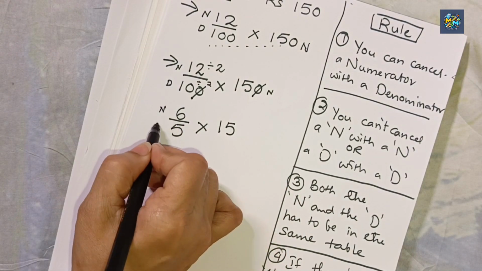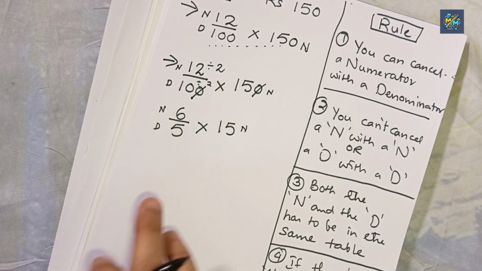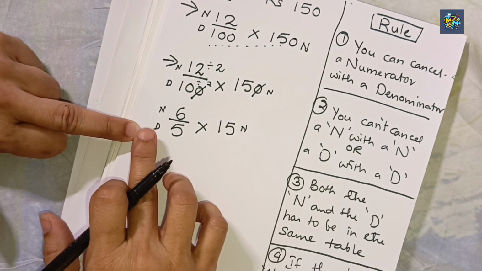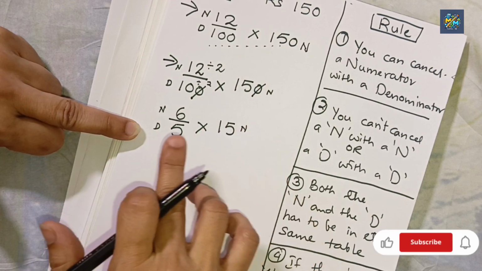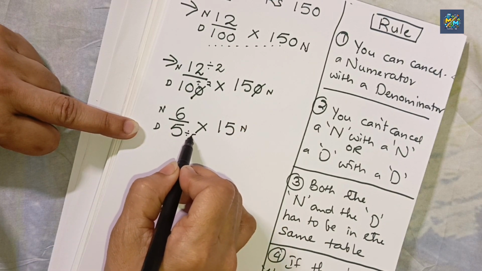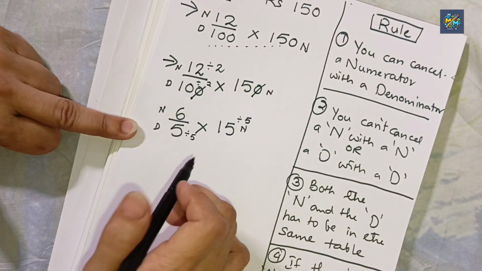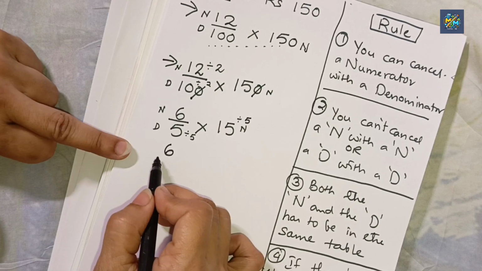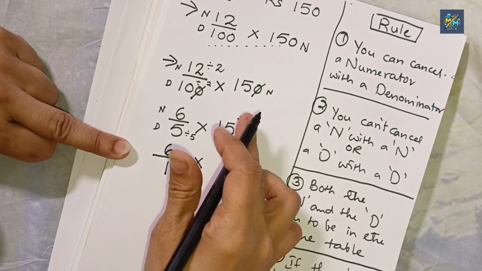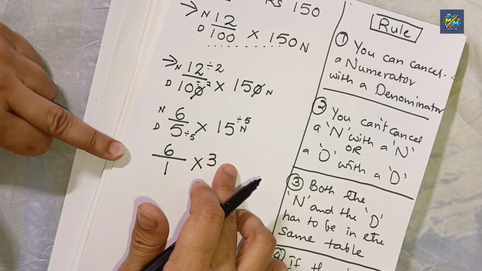Now again, this is the numerator, this is the denominator, and this is the numerator. Now again I have to check 6 and 5 in the same table. I don't think so. So this time we are going to use this denominator and this numerator. How am I going to do it? Let's see. In the table of 5, yes, 5 times 1 is 5 and 5 times 3 is 15. So here it will be 6 upon 5 times 1 is 5, multiplied by 5 times 3 is 15. So this is what I have received.